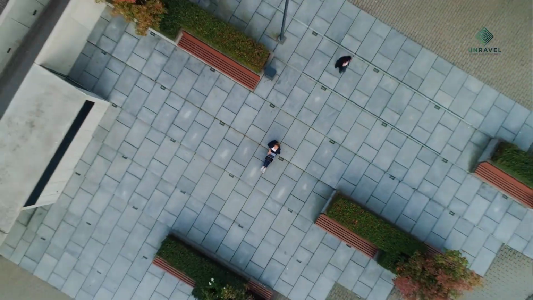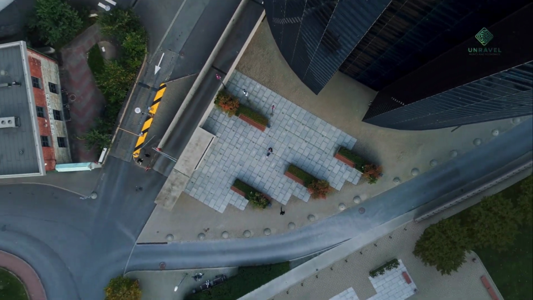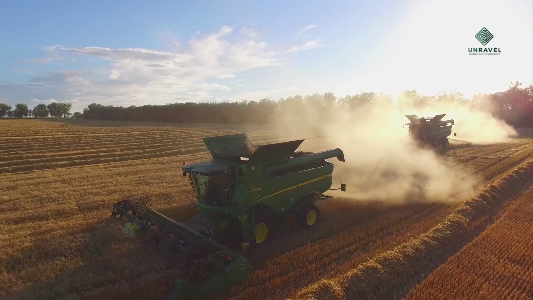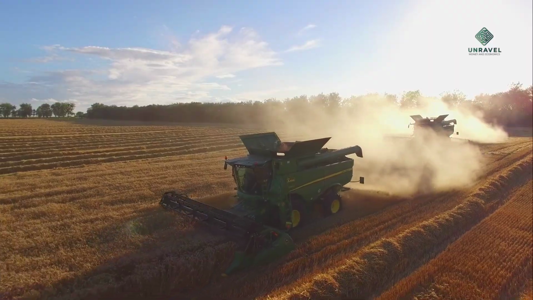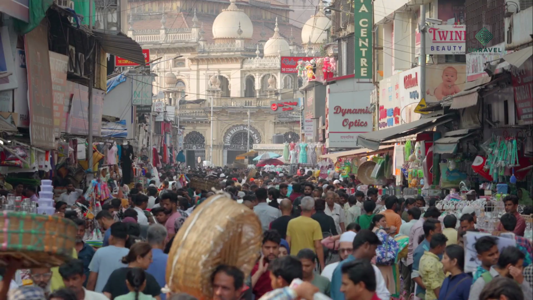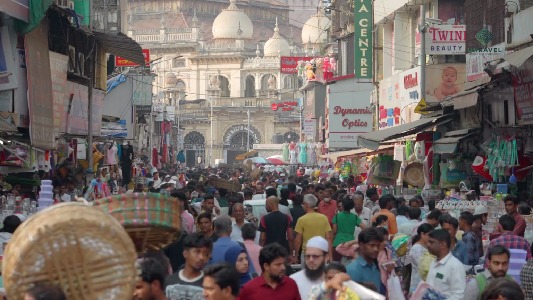Now, zoom out from your daily life and think on a larger scale. Countries face similar choices. Should a nation focus on manufacturing cars or producing agricultural goods? Should it invest in healthcare or military defense? These decisions shape economies and impact millions of lives.